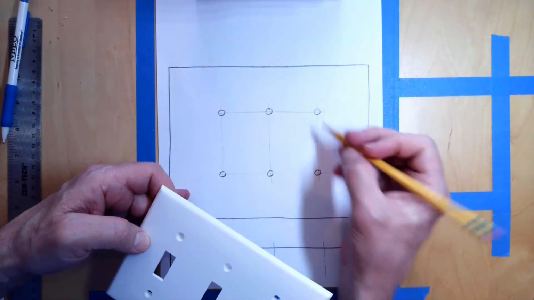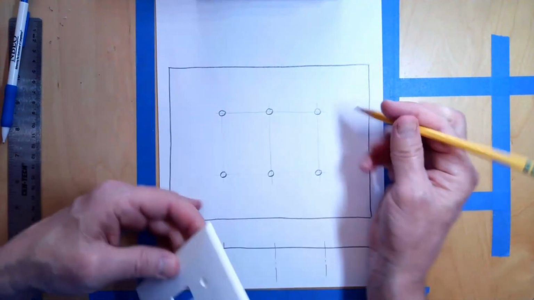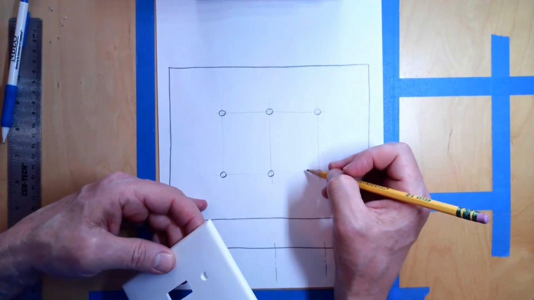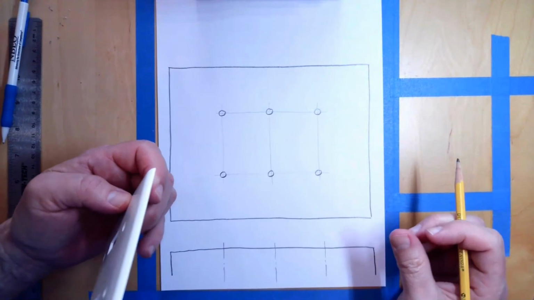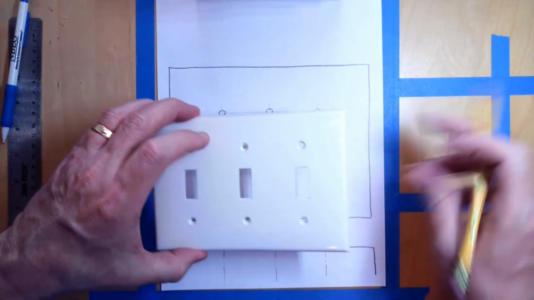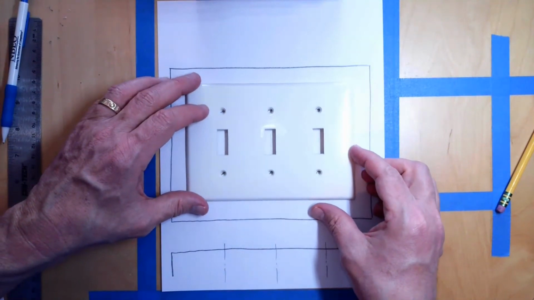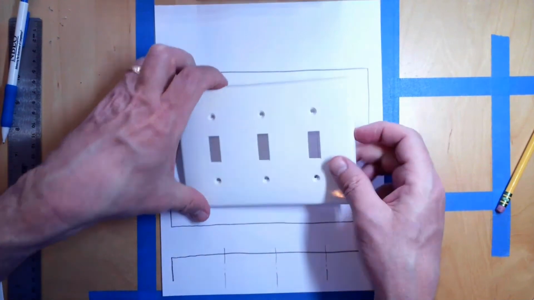I can't have one hole here and another hole way down here, or else it's not going to work. So the position of the holes relative to each other has to be relatively tight.